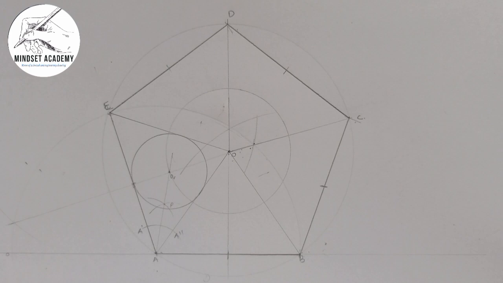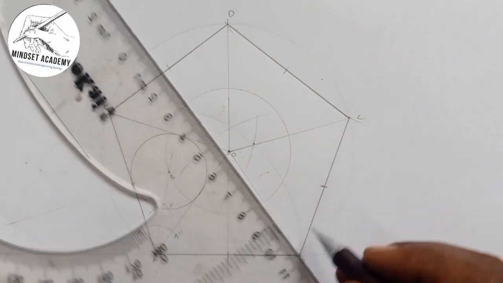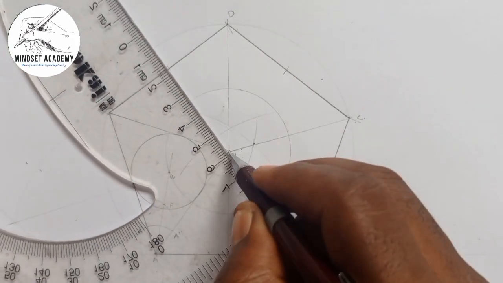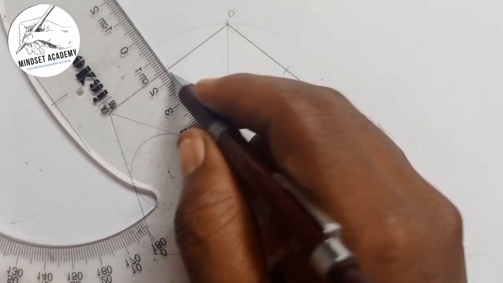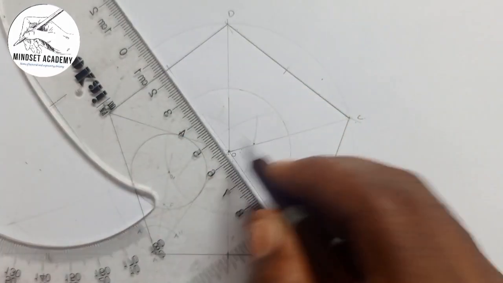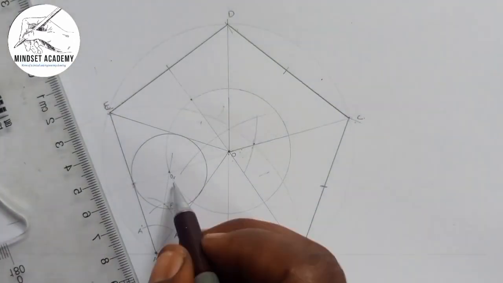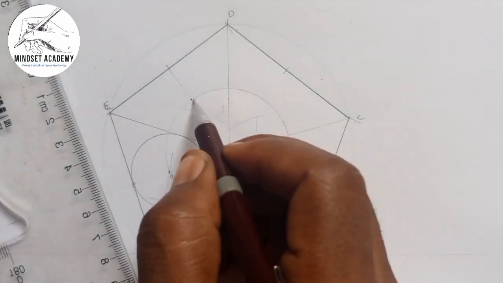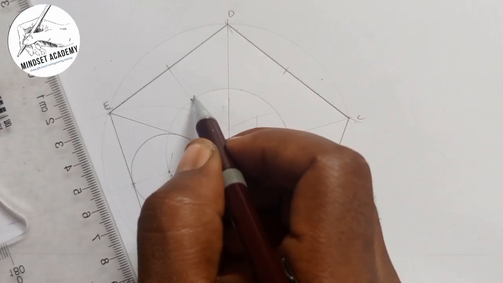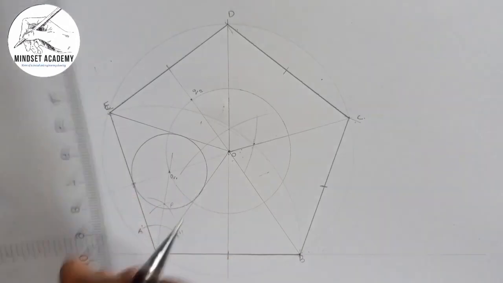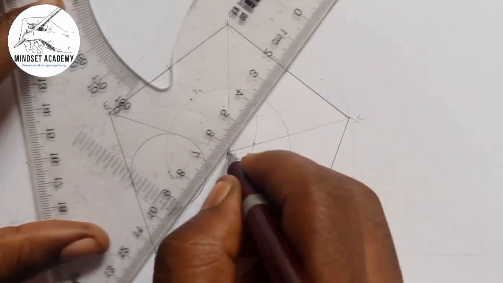So what I will do is, I can easily draw a line from this center point here, O, to meet this faint line. Where they meet here, we'll call this Q1. Here will be the center, here will be what? Q2. I'll do the same thing for the other one too, from here.